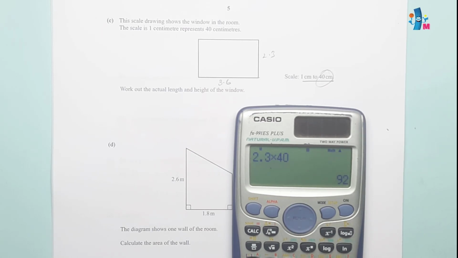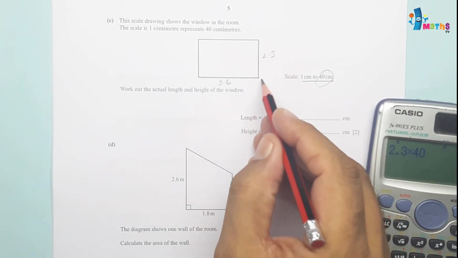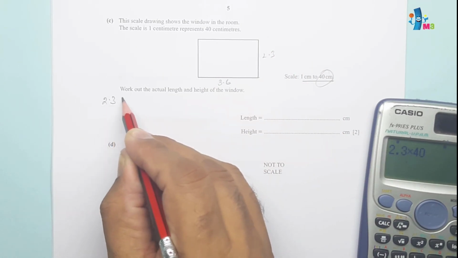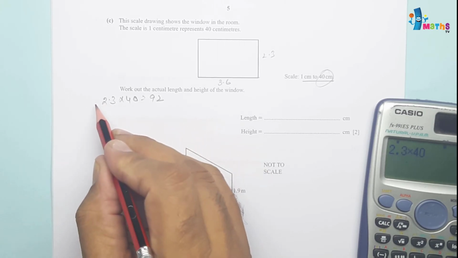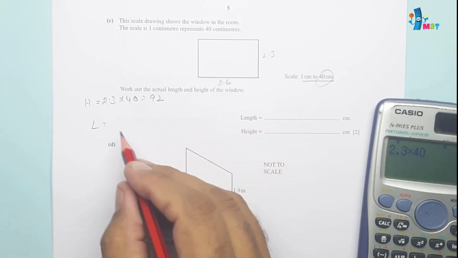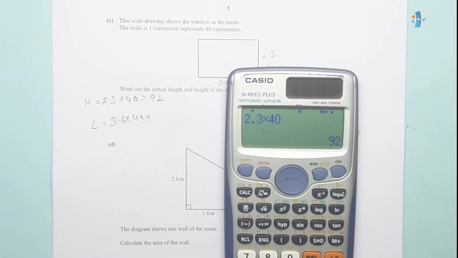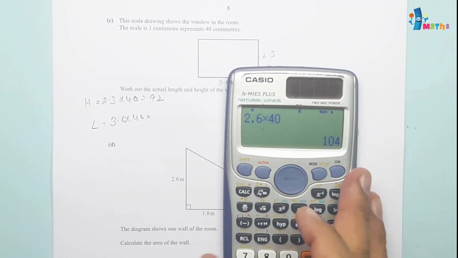So height is coming as 92. And this is height, and length is 3.6. 3.6 into 40 will be equal to 144.